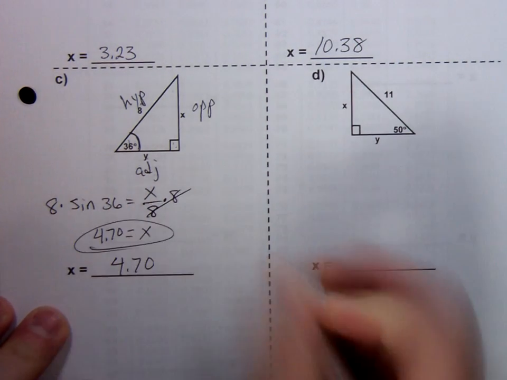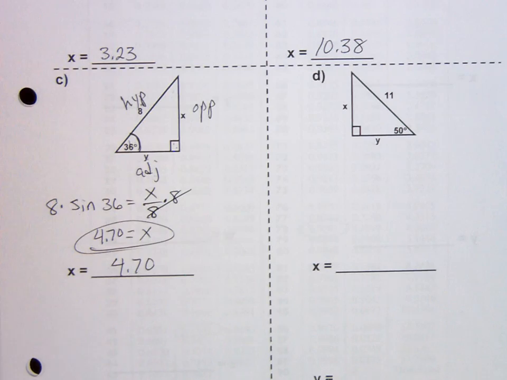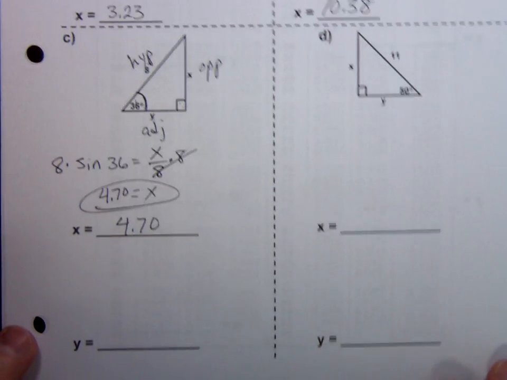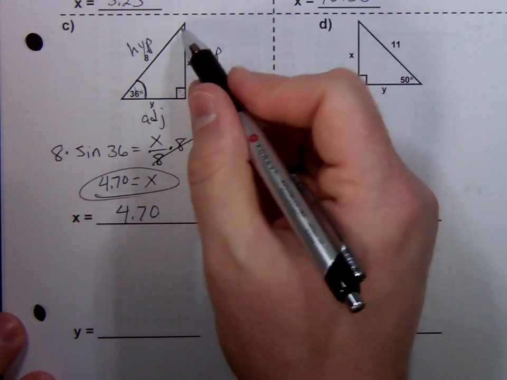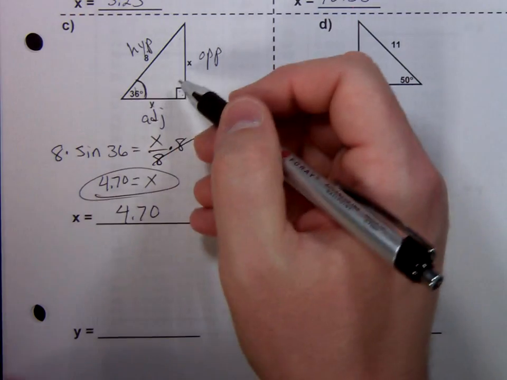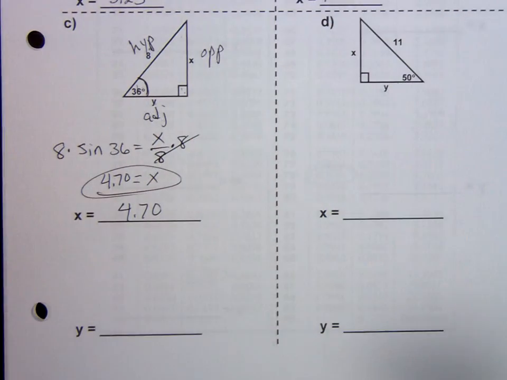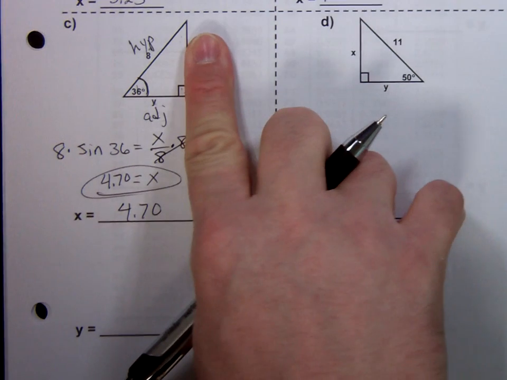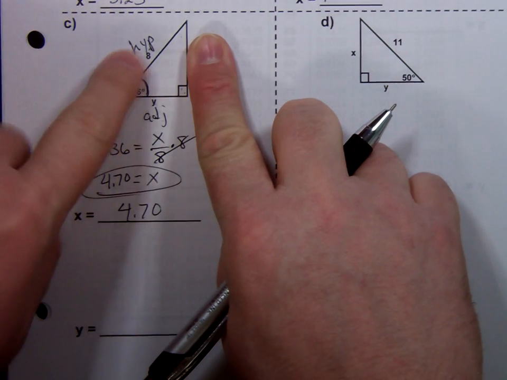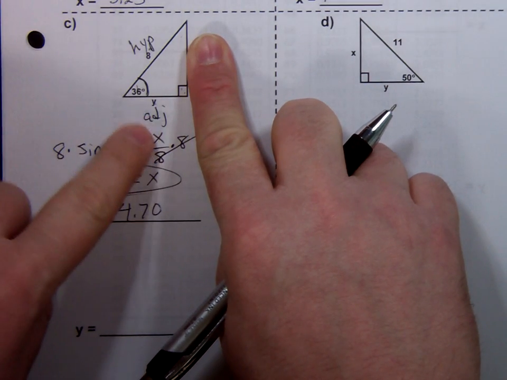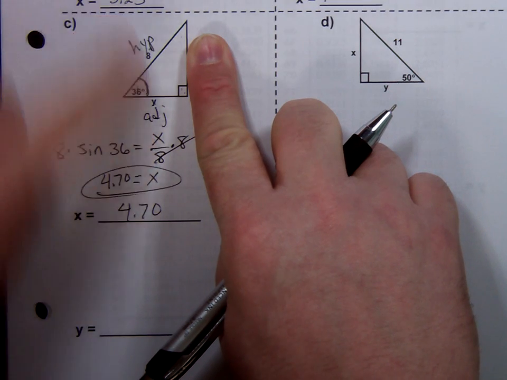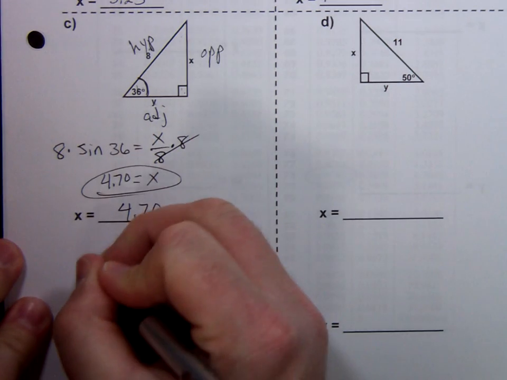So that was solving for x. Let's solve for y. So I have the hypotenuse. Now technically I have the opposite now, but it's a rounded number. It's not exact. And every time you use a rounded number in a problem, you get just a little bit farther away from the actual answer. So I prefer to use exact numbers whenever possible. So I'm just going to act like I don't have that right now. I have the hypotenuse. This time I'm solving for y, so I want to find the adjacent. So adjacent and hypotenuse, I need to use cosine.